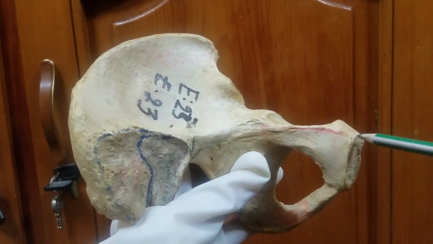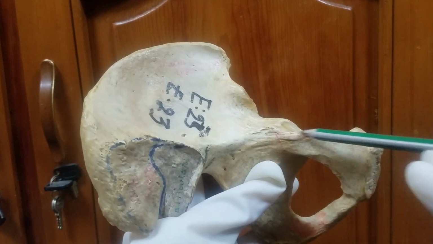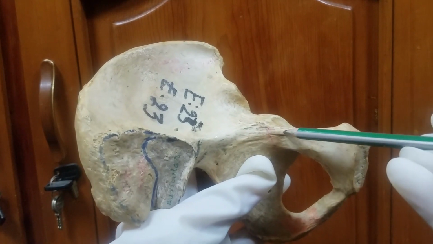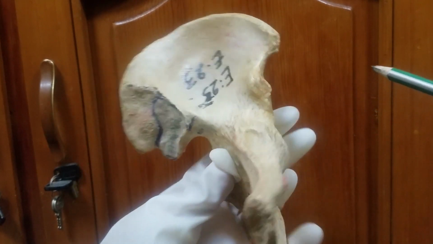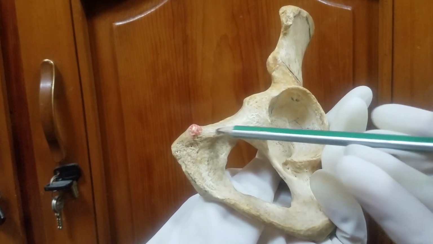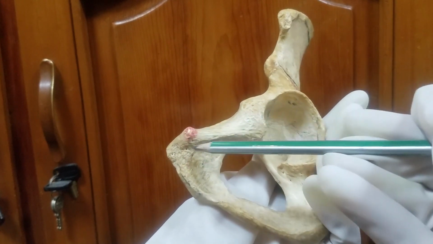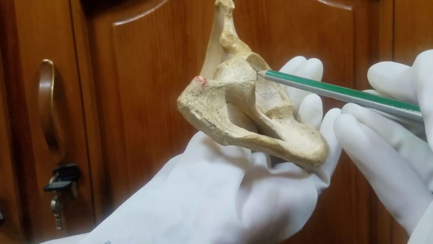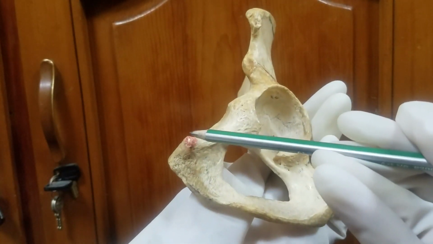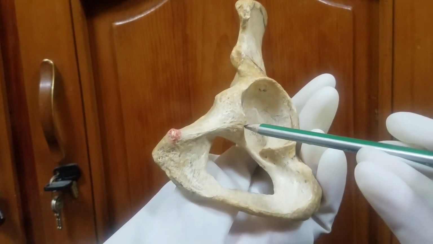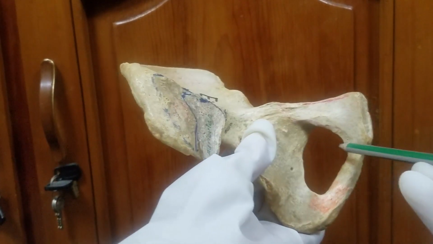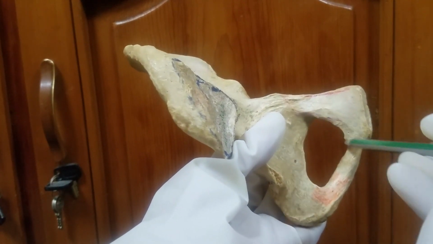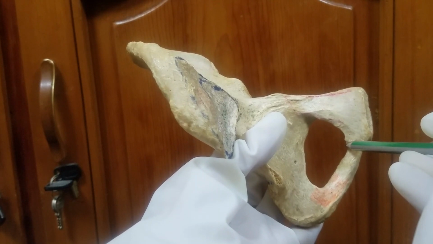The pecten pubis with the pubic crest forms the pubic part of the arcuate line. The anterior border is also called the obturator border. It extends from the pubic tubercle towards the acetabular notch. This notch is called the acetabular notch. The inferior border is sharp and it forms the upper margin of the obturator foramen.